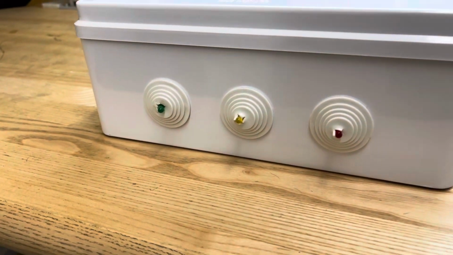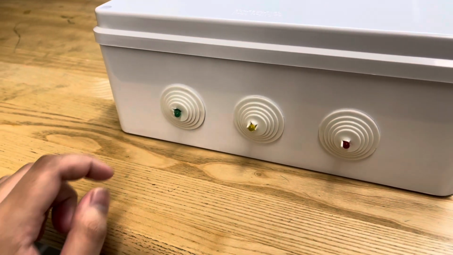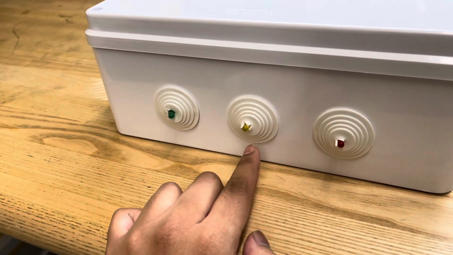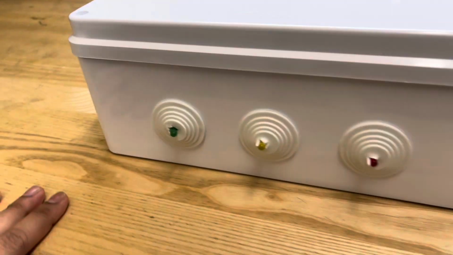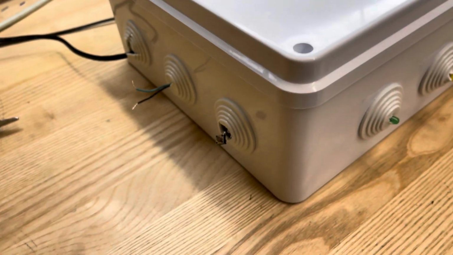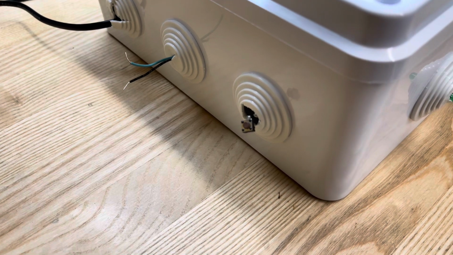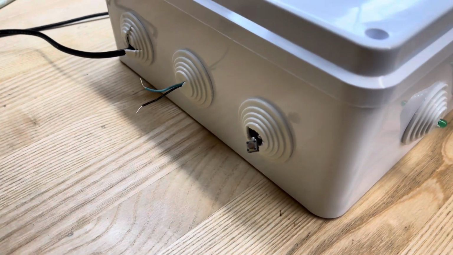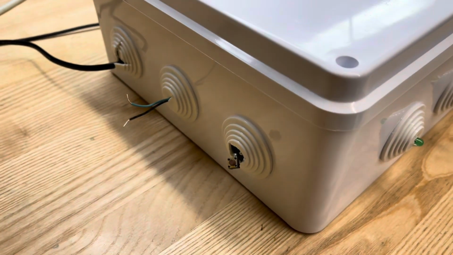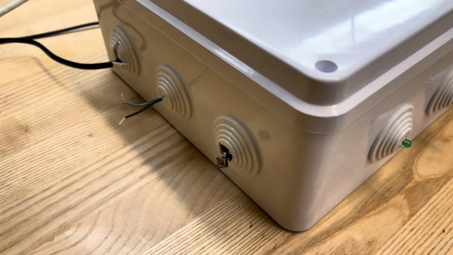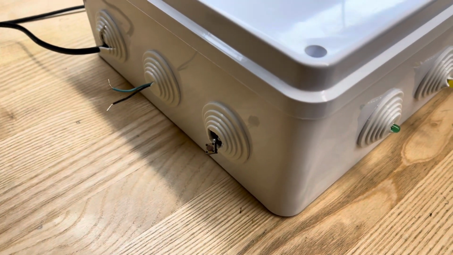So as you can see, we have 3 LEDs. One is green, one is yellow, and one is red. They turn on under specific conditions. On this side we have a test button here. It is meant to test input. I will be explaining each of these components' purposes later on in this video itself.